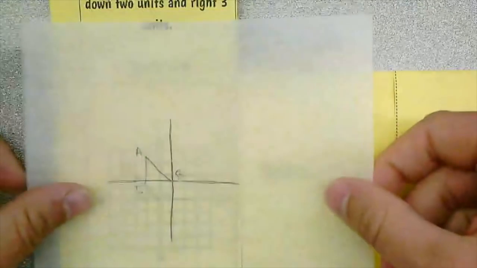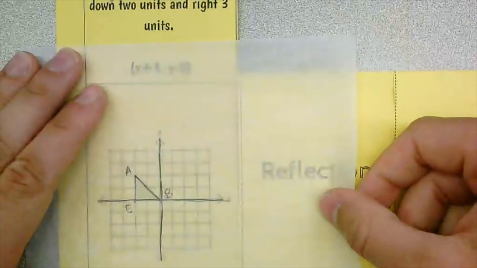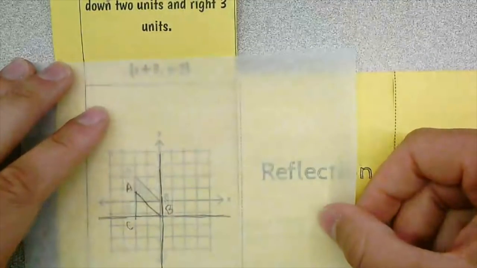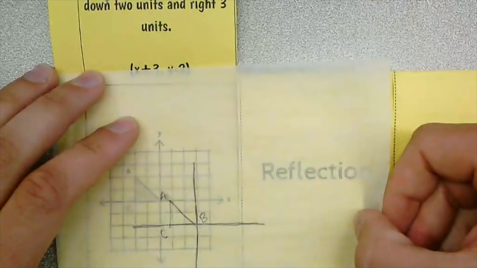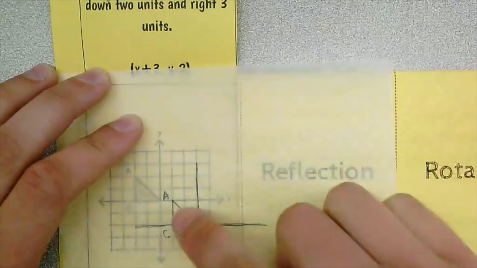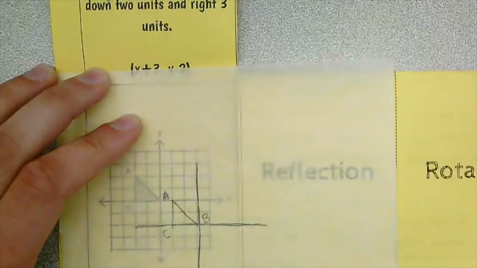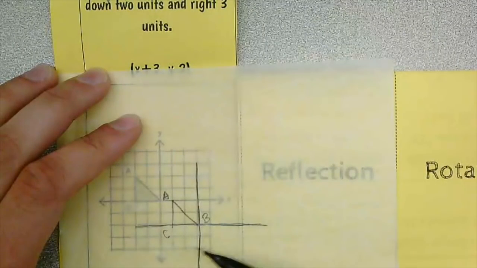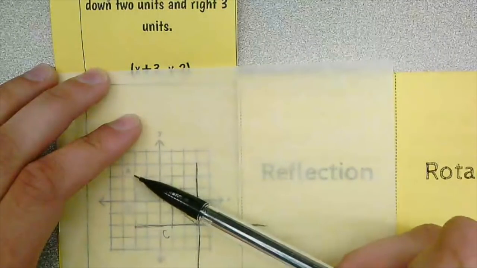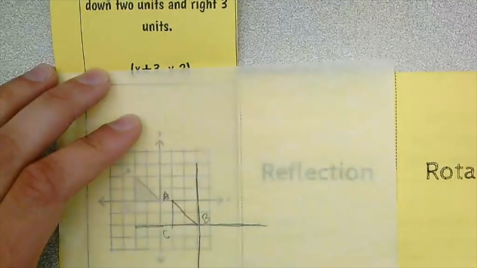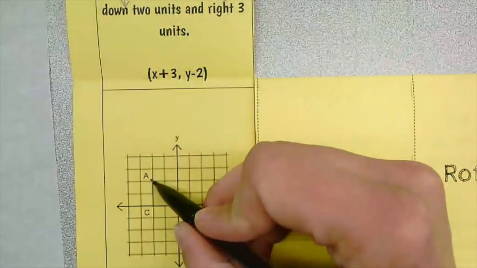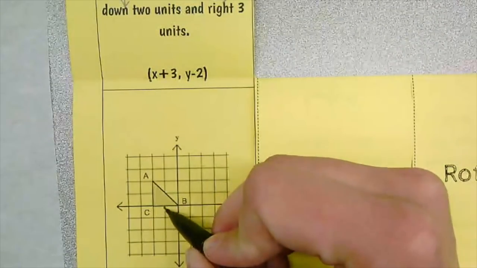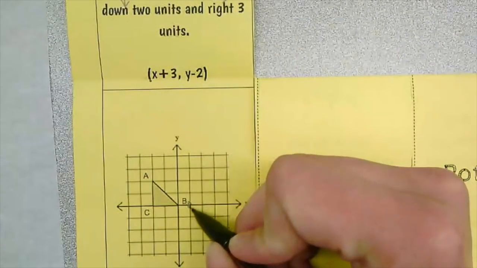So if I want to visualize where that's going to end up, moving it down 2, so here's 1, 2, to the right 3, 1, 2, 3. So it needs to end up there. You'll notice all of the points move the same distance. So when I take away this paper here, I'm just going to start at point A and I'm going to move it down 2 and to the right 3, and then I'm going to plot that new point. So A goes down 2 to the right 3, and A is right here.